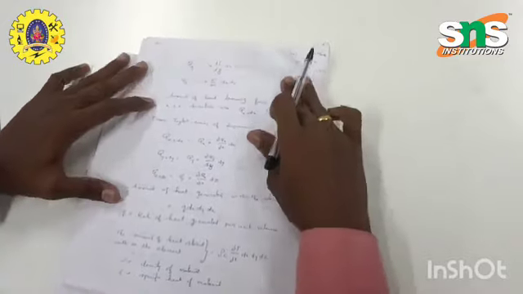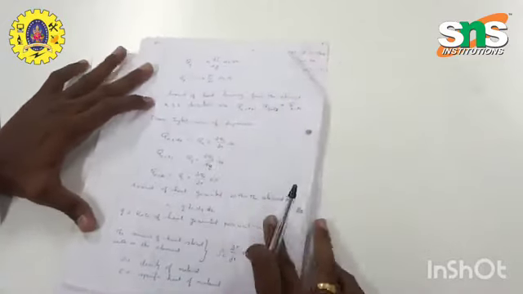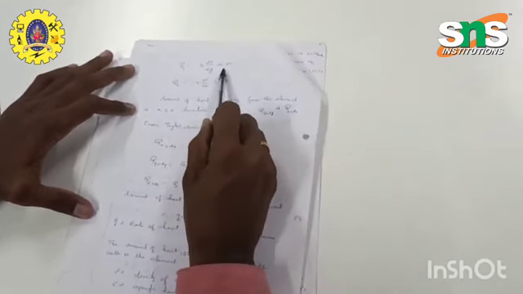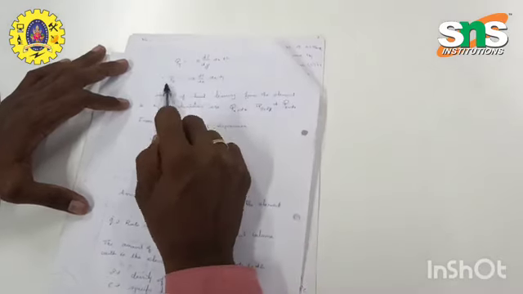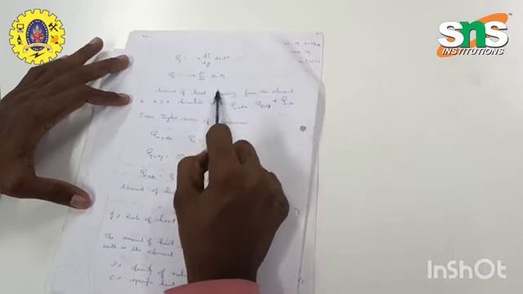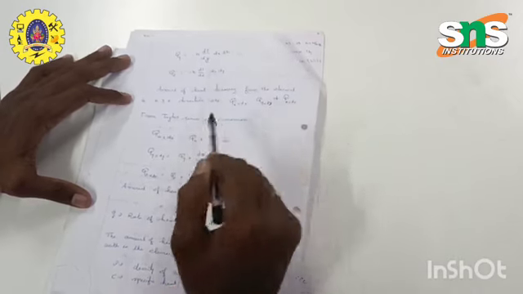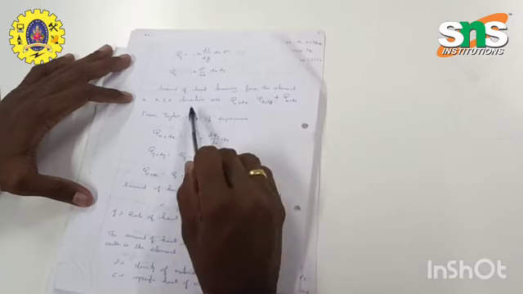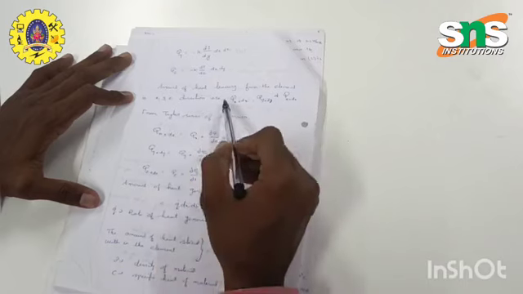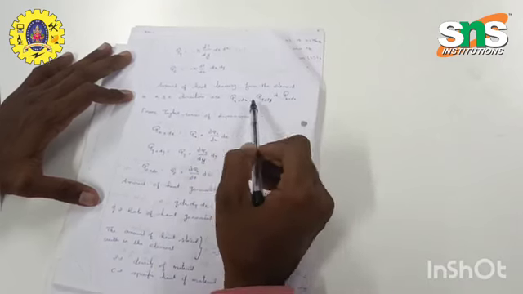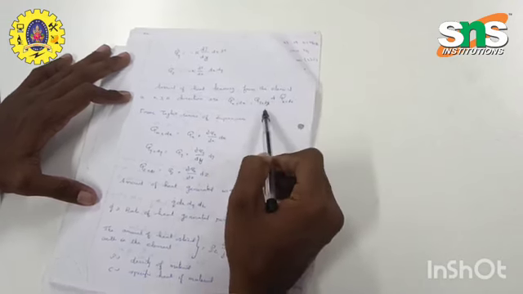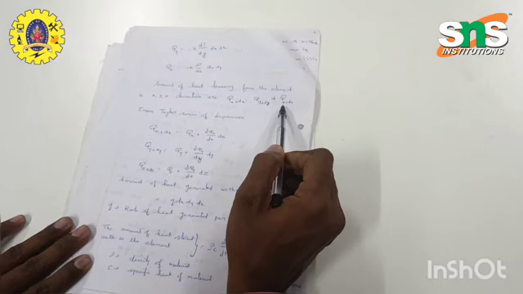For qy, the heat transfer is minus k dT by dy, with the area dx and dz, and similarly qz is represented with the area replaced by dx and dy. The second part of the Cartesian coordinates is the amount of heat leaving the element in the x, y, z directions, which is qx plus dx, qy plus dy and qz plus dz.